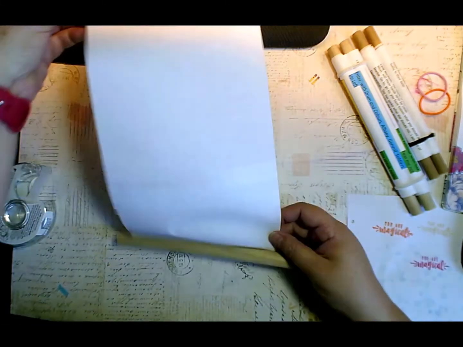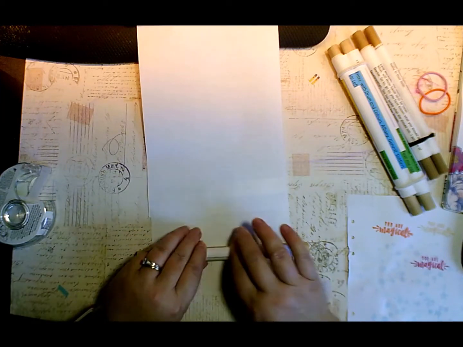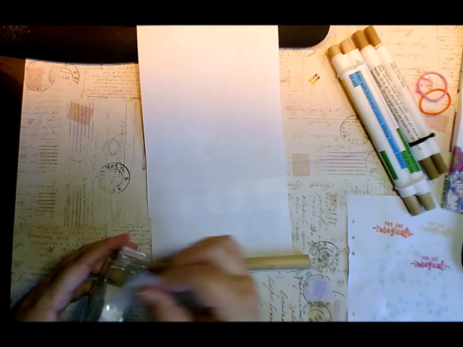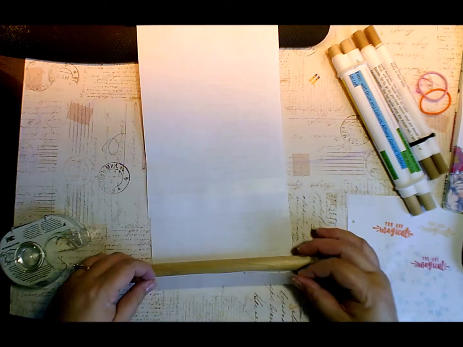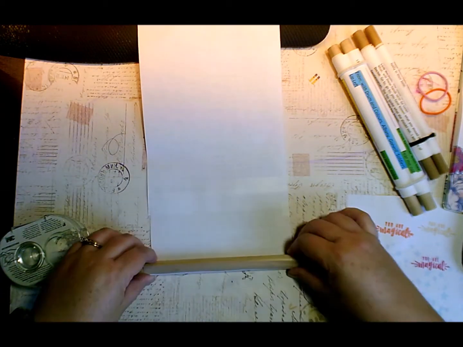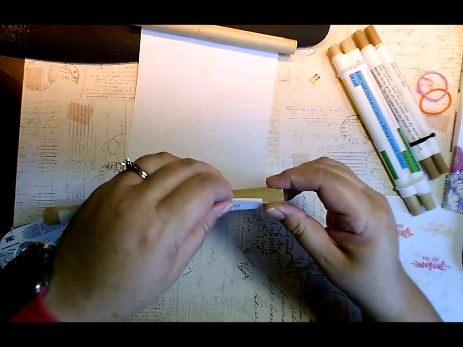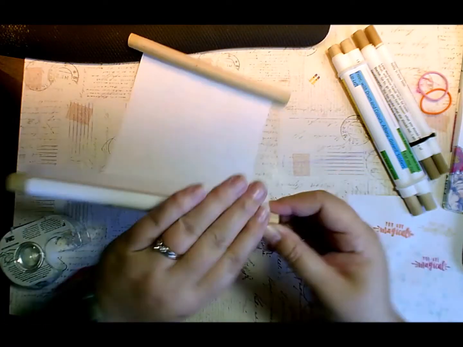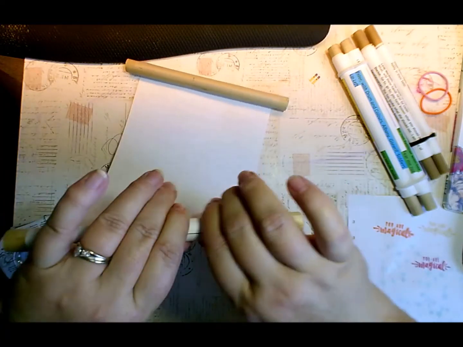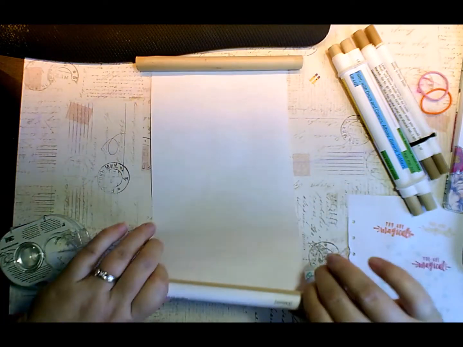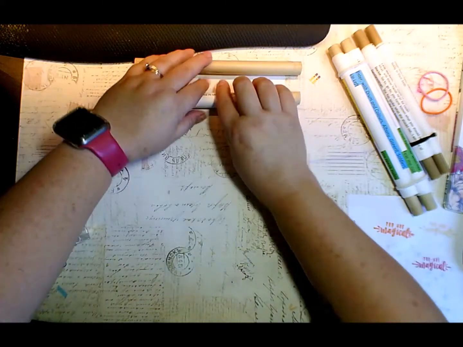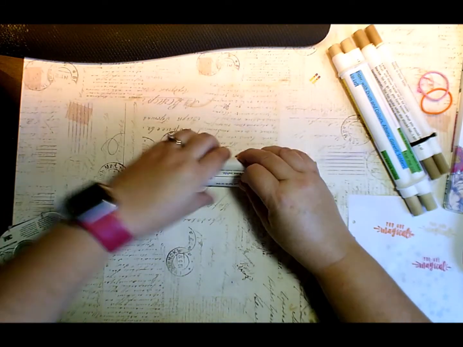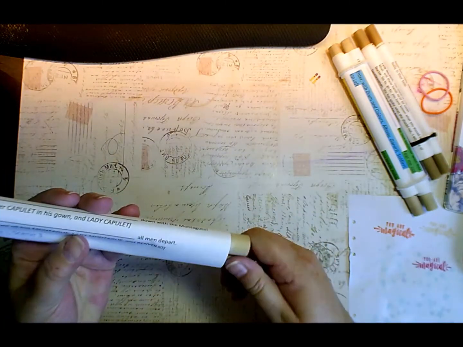Okay, so there's that one. And now I will do this one. And just make sure that everything is laying flat, because it all really does matter as you roll this scroll up. Okay. I didn't do too bad, actually. So now I roll it up together.